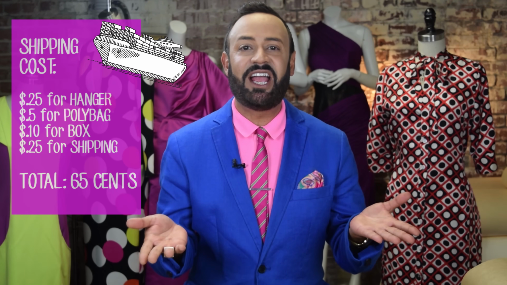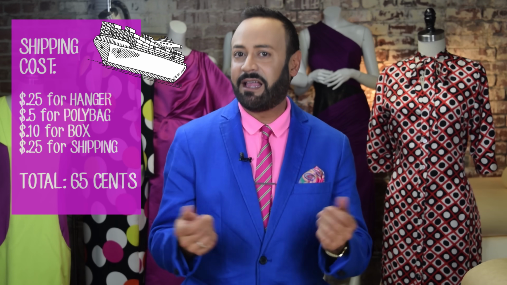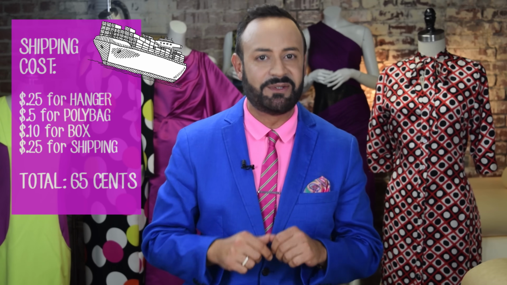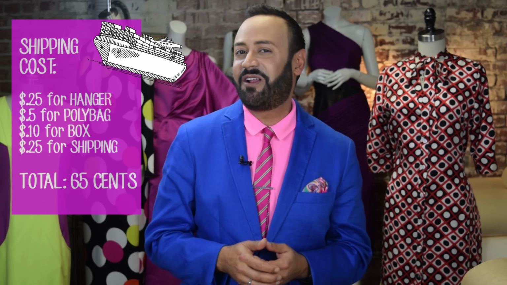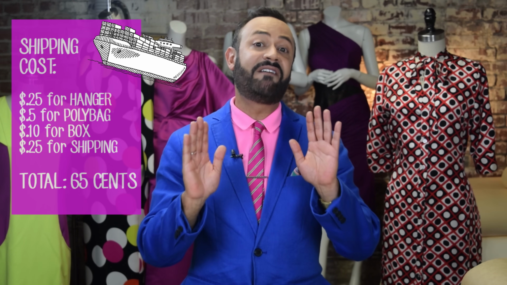Almost done. Time to add the packing materials and shipping costs. You need to add those too. Your hanger, 25 cents. The poly bag, 5 cents. That's the bag that your dress goes into. The shipping box, I add 10 cents for that. And finally, the shipping, I add 25 cents. So the total for shipping and packing is 65 cents. Now, once again, I know you guys may be thinking, that's a little low. The numbers are low because you're taking into account that hopefully you'll be shipping hundreds, if not thousands of these dresses. So now we are ready for the total cost.